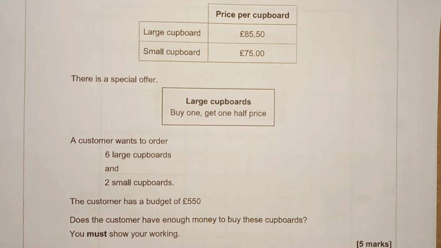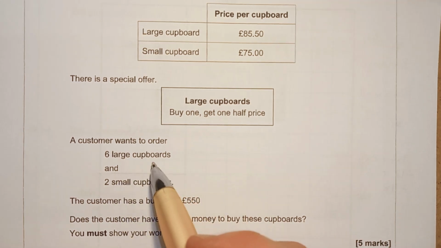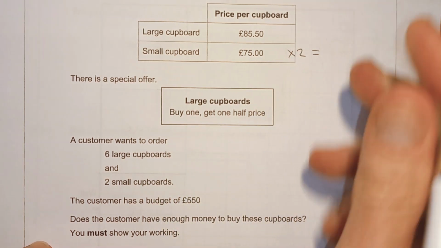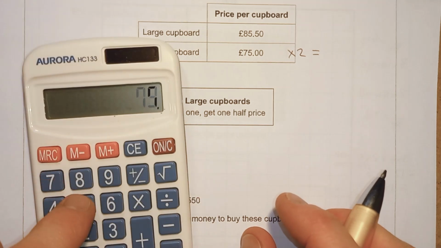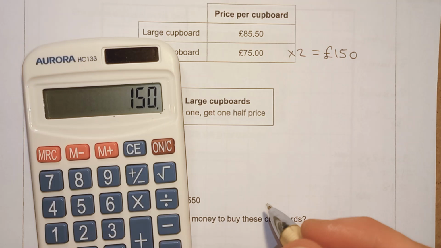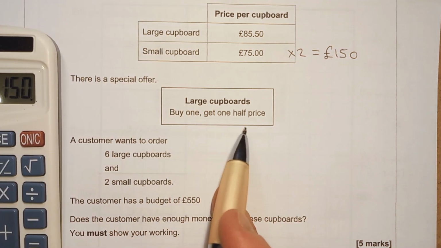And if you move it down, we can see we've got 5 marks here. So roughly 5 things that we're going to have to do. Right, so let's think about how much these are all going to cost. So 6 large cupboards and 2 small cupboards. Well, the 2 small ones are going to be easy. We're just going to multiply that by 2. So let's do that first. Get that done. £150.